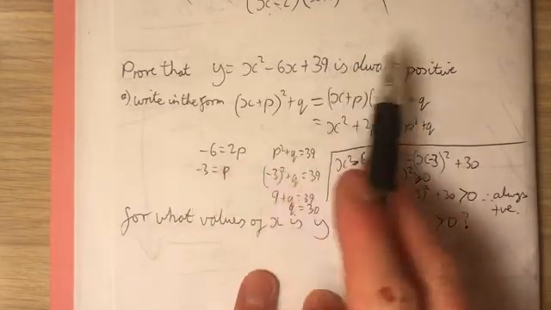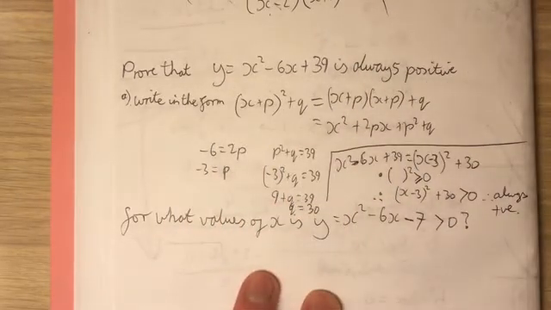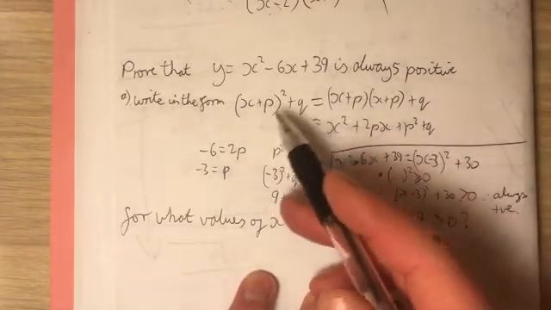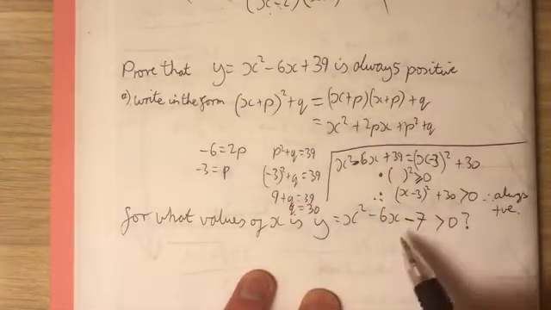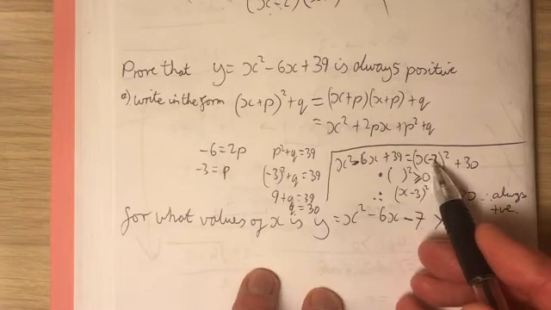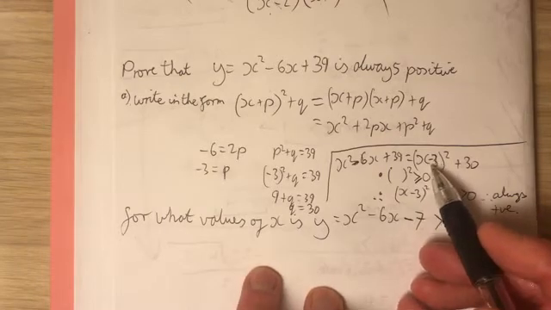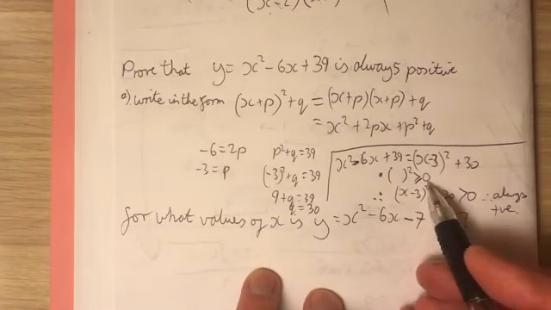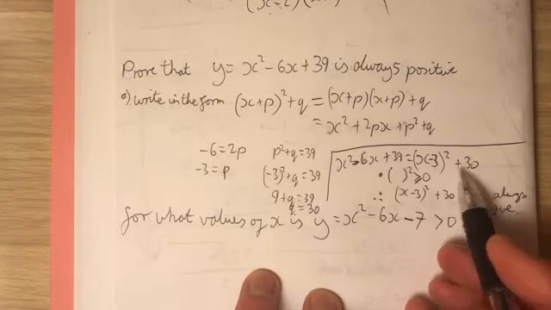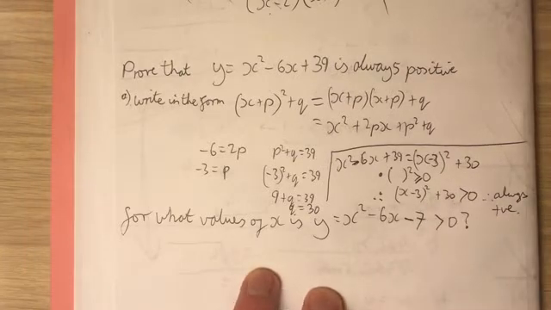How do I show something is always positive or always negative? You'll write it in the completed the square form, and then you'll be able to straight away see, right, whatever number this is, positive, negative, anything, right, square that number and you're going to get 0 or bigger. Add 30 and suddenly you're going to get something that's always positive. So there we go.